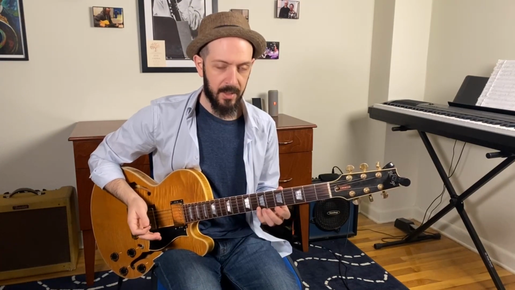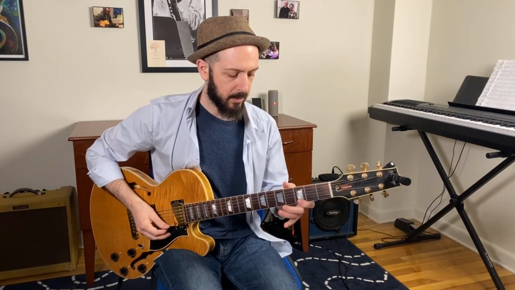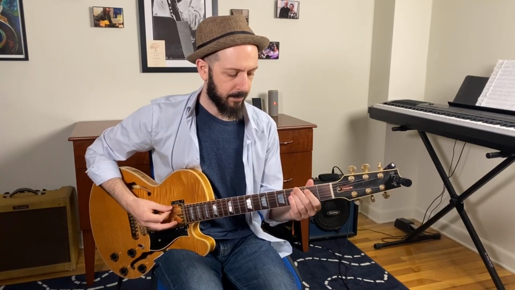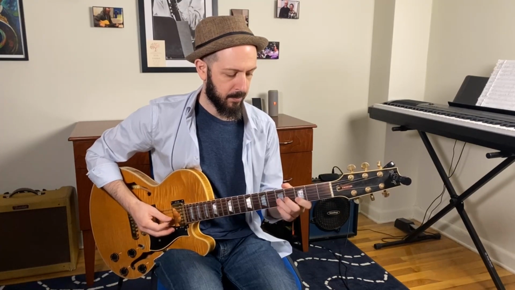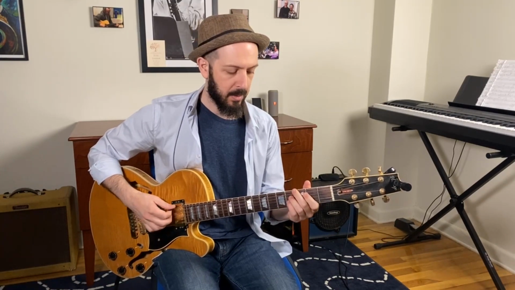We don't have to worry about it because the 4 is already resolving down to the 3rd when we descend. Okay. Practice that, but have either a looping pedal or a sustain pedal, or if you have a piano with a sustain pedal, do it against the sound of this chord. A flat major 7.